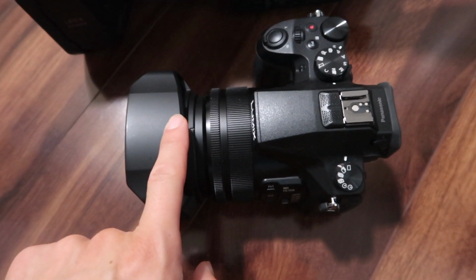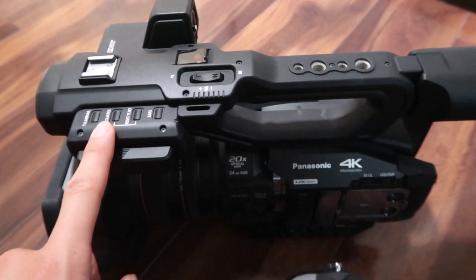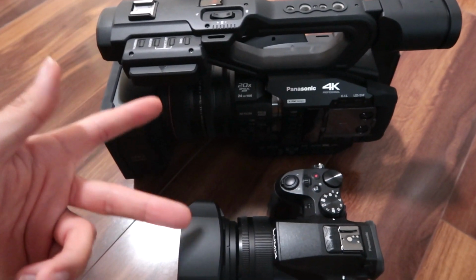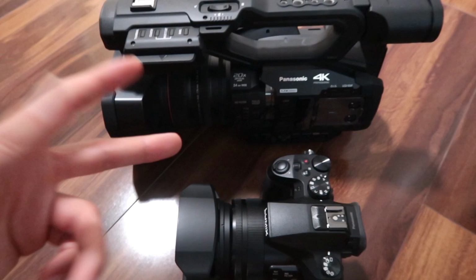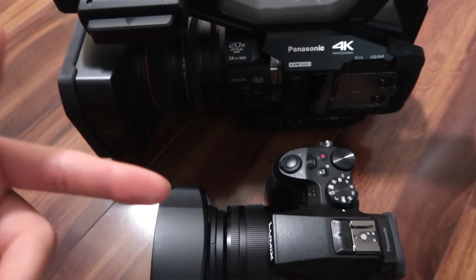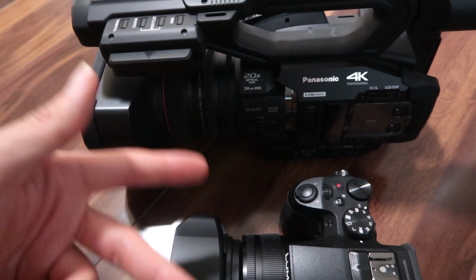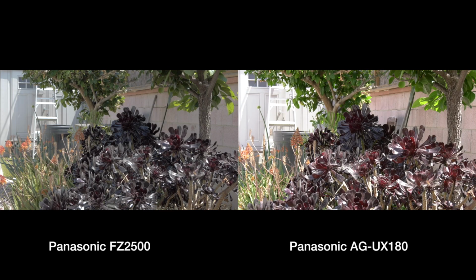Here's the Panasonic FZ2500 and the Panasonic UX180. In this video, I'm going to do a comparison between these two cameras because they both have 1-inch sensors, similar lens zooms, and they shoot 4K. I'm going to do a test shoot between these two cameras, shooting at 4K, trying to match the resolution and codecs, and I'll see how they compare. This is about as close of a match as I could make with both of these camcorders.